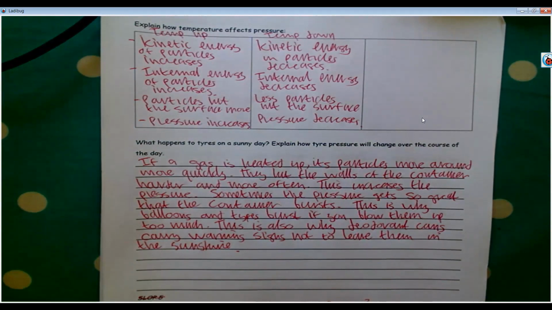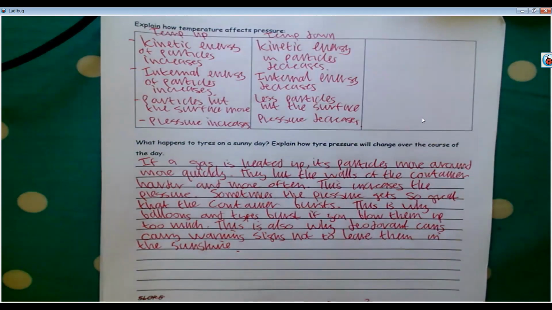So to summarize, if a gas is heated up, its particles move around more quickly, they hit the walls of the container harder and more often, and this increases pressure. Sometimes the pressure gets so great that the container bursts. This is why balloons and tires burst if you blow them up too much. This is also why deodorant cans carry warning signs not to leave them in the sunshine, because the particles will get hot, they'll start to move around more, more collisions with the inside of the container, and if the collisions are harder than the force of the container acting inwards, it will explode.